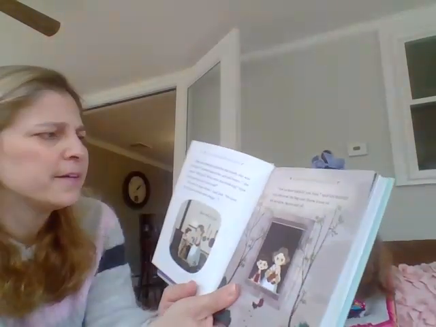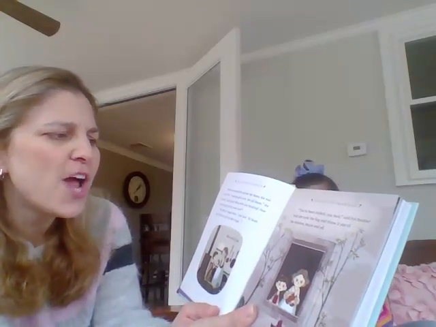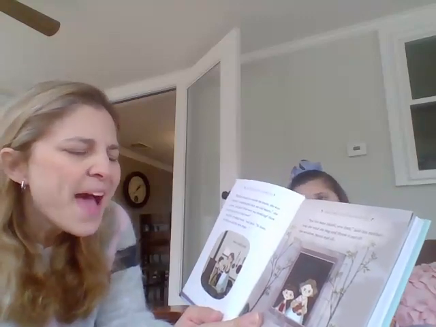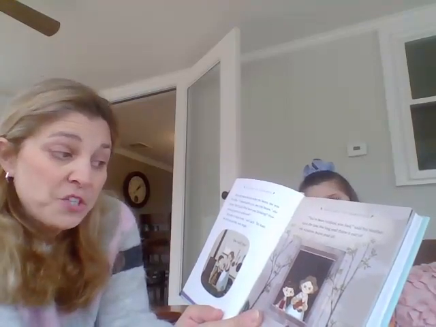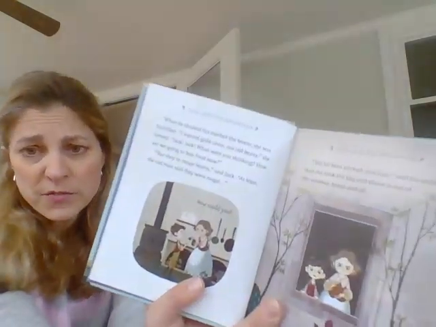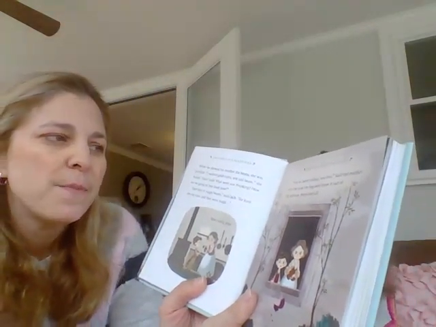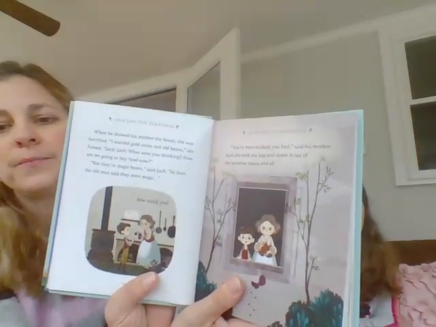When he showed his mother the beans, she was horrified. "I wanted gold coins, not old beans," she fumed. "Jack, what were you thinking? How are we going to buy food now?" "But they're magic beans," said Jack. "At least the old man said they were magic." "How could you?" said the mom. She's very upset. "You've been tricked, you fool," said his mother, and she took the bag and threw it out the window, beans and all. How do you think Jack feels?